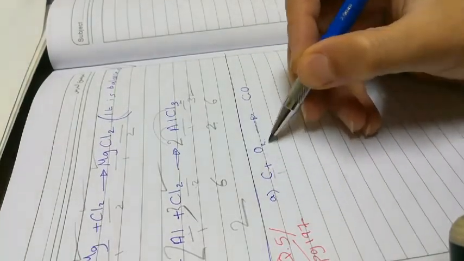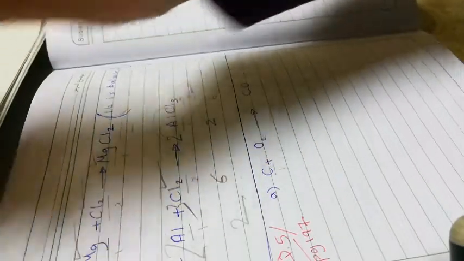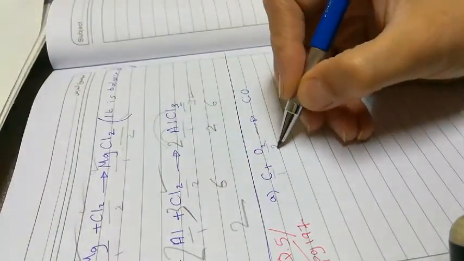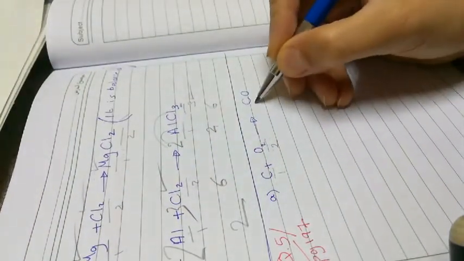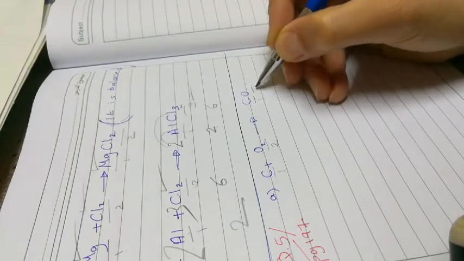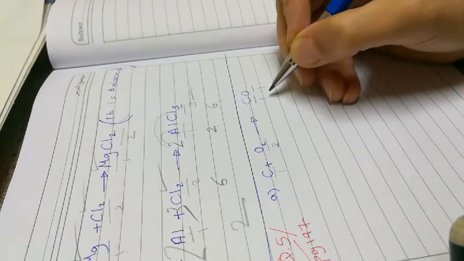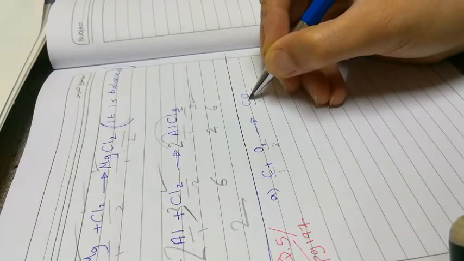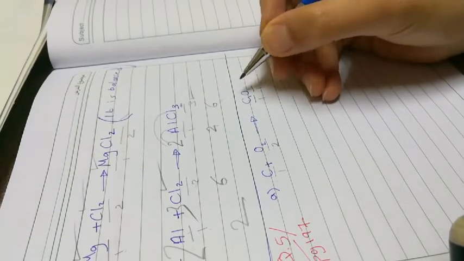This is 1 carbon. Count the number of the atoms. This is 1 carbon, and this is 2 oxygen atoms. Here 1 and here 1. Why 1? Because there is no number, so it must be 1.